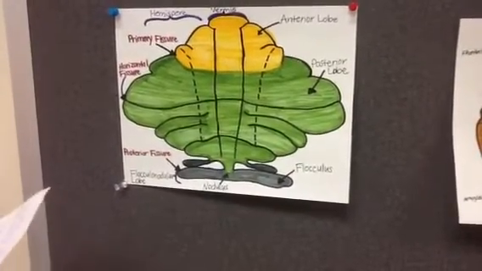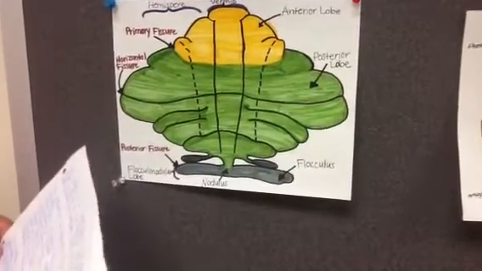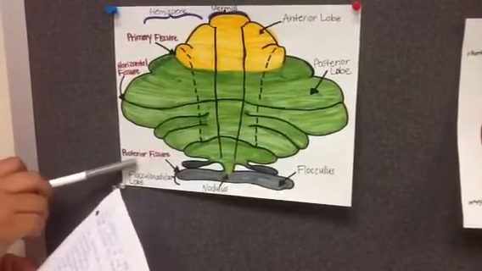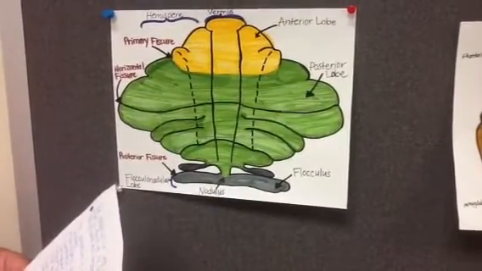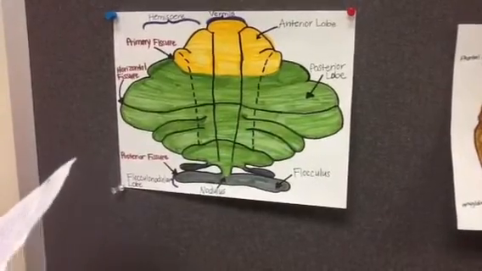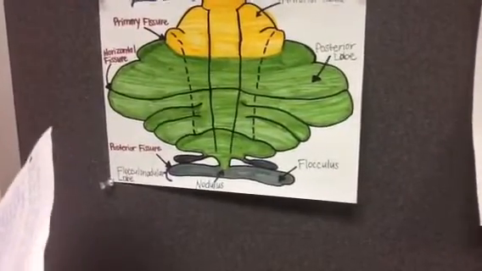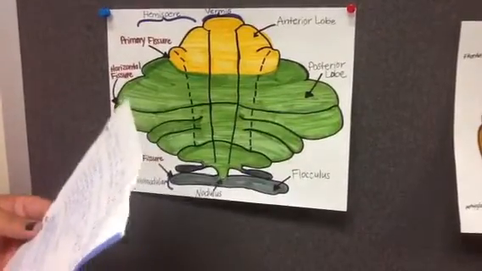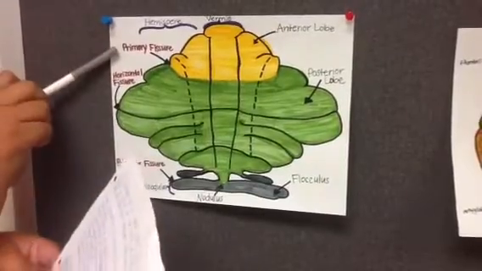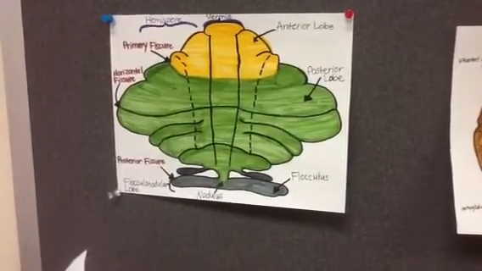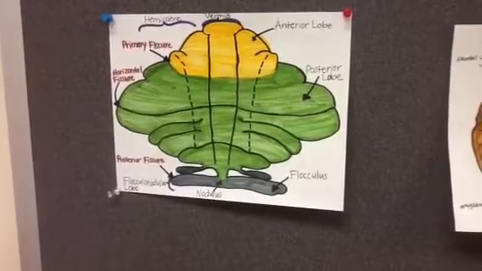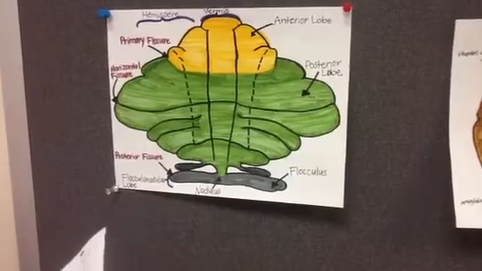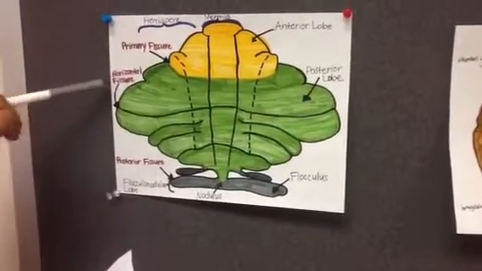Two important features of the cerebellum are the posterior fissure, which separates the flocculonodular lobe from the corpus cerebelli. The primary fissure separates the corpus cerebelli into a posterior lobe and an anterior lobe. There is another fissure, the horizontal fissure.